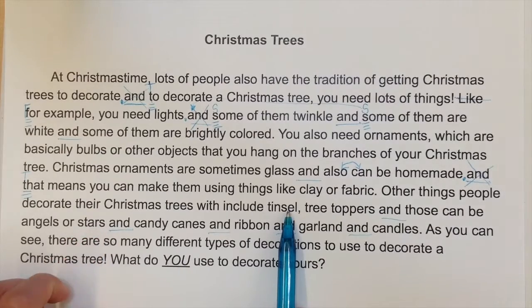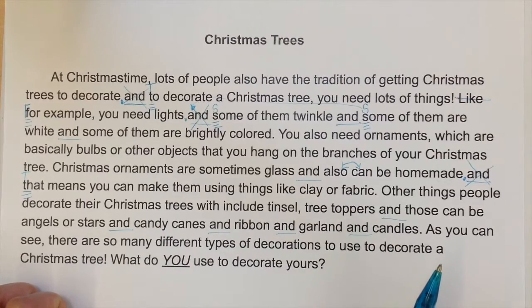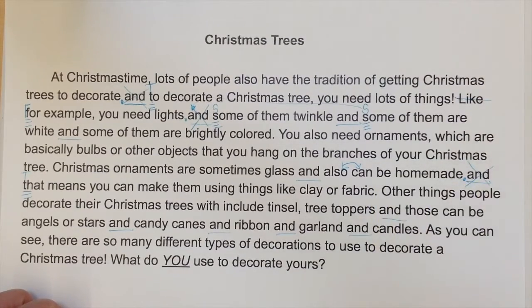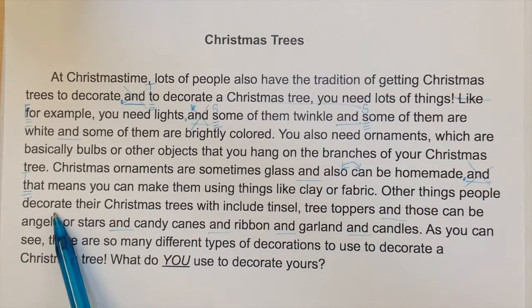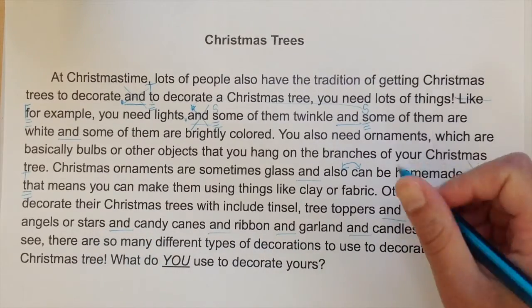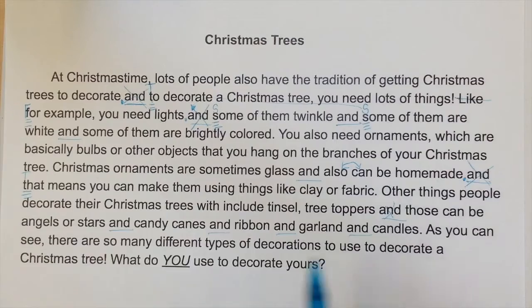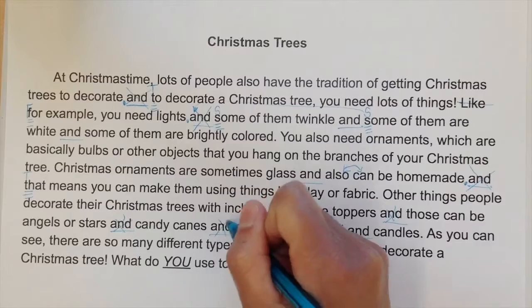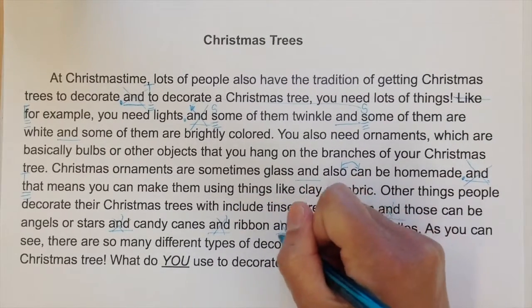So I can actually replace that word and, not with a period this time, but with a comma. So let's see if that makes sense if I decide to cross out, because I'm cutting those ands. If I replace them with a comma, let's see if they make sense. Other things people decorate their Christmas trees with include tinsel, tree toppers, and those can be angels or stars. So I'm going to cross it out and put a comma there. And I'm crossing it out and putting a comma, crossing out all my ands and replacing them with a comma.